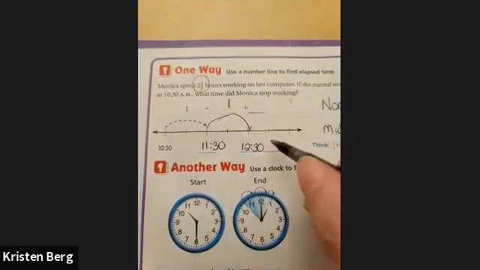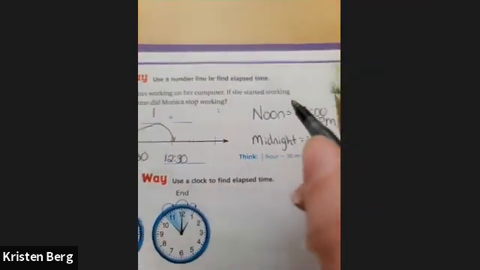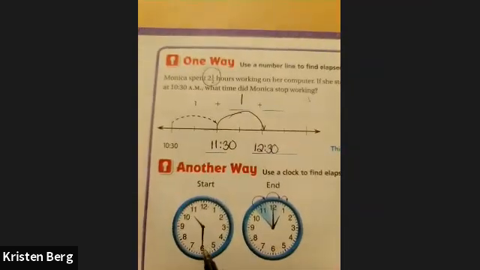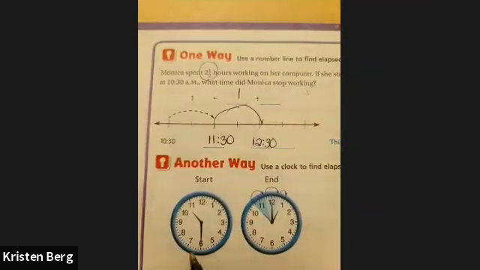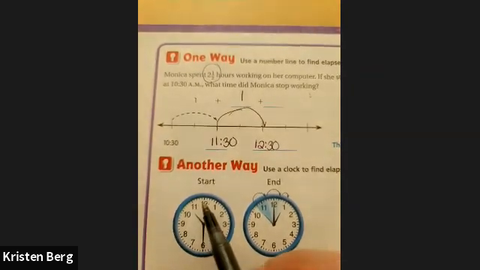All right, so now it says go a half of an hour. Well, remember, a half of an hour is 30 minutes. So remember, each one of these is worth 5. So 5, 10, 15, 20, 25, 30.